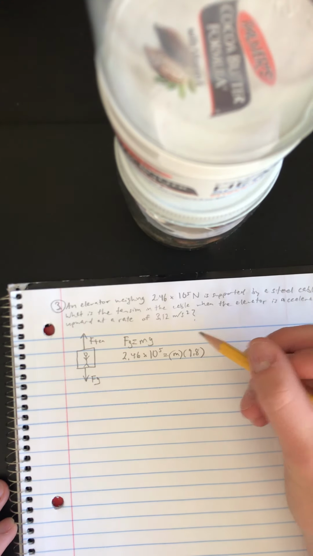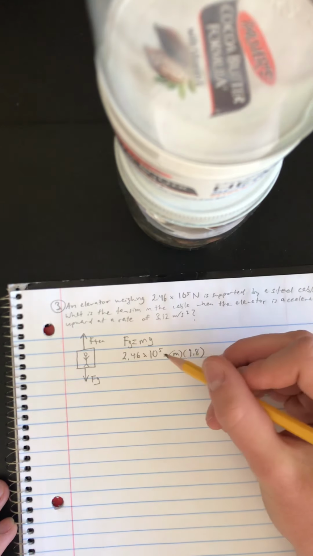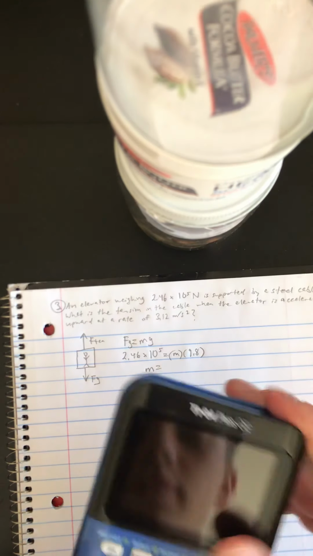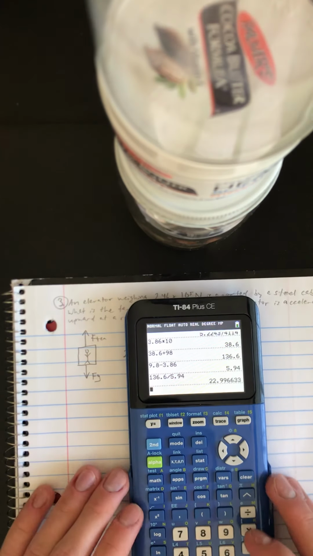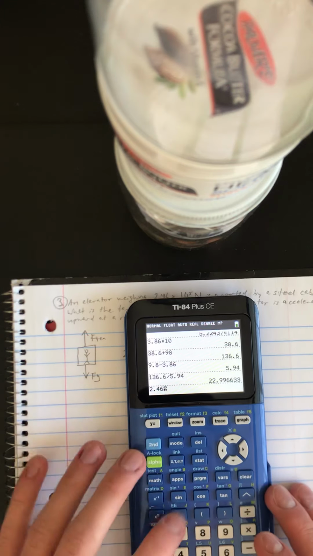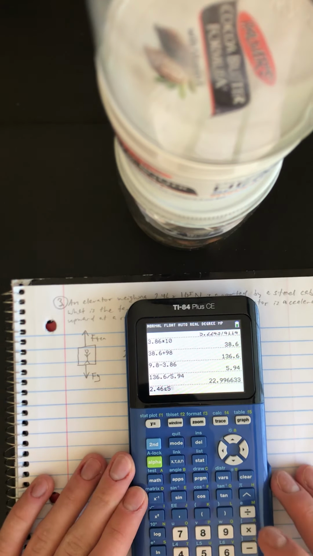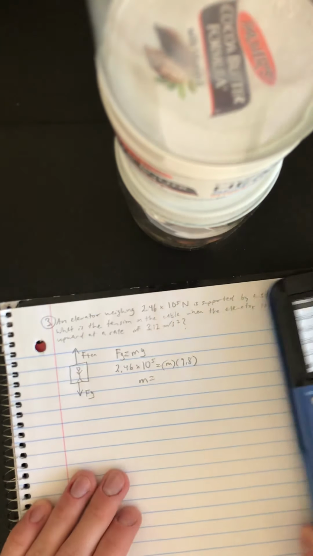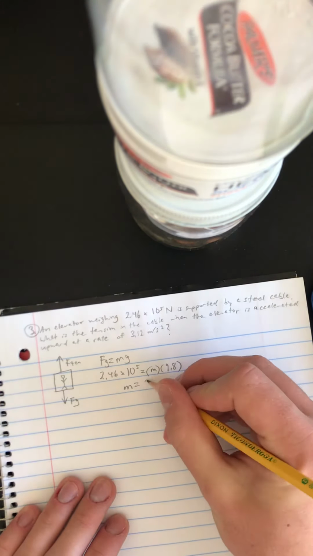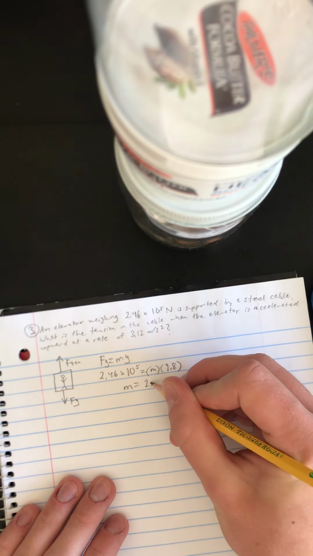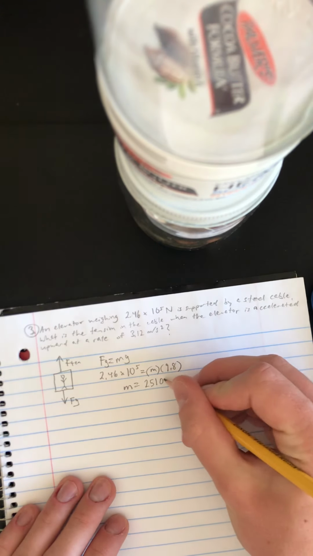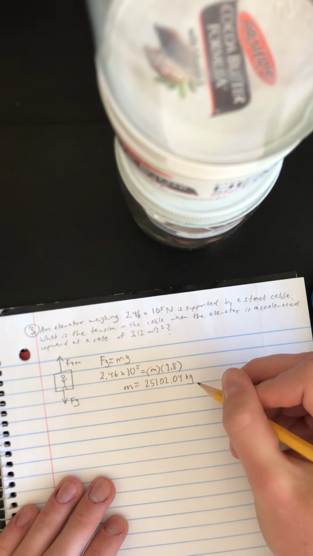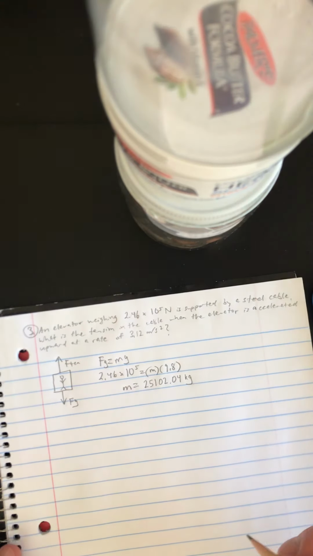And so when we solve for mass, we will get 2.46 times 10 to the 5th divided by 9.8, which will give us 25,102.04 kilograms. Okay.